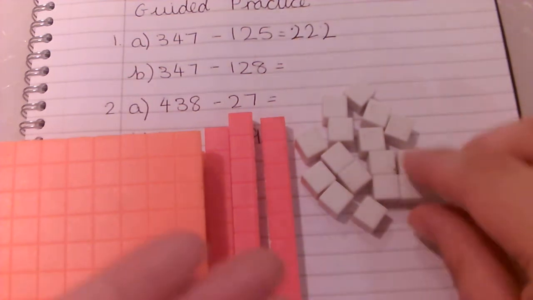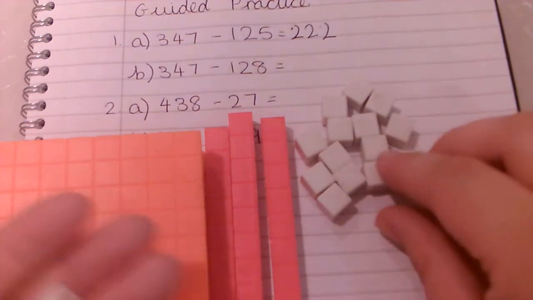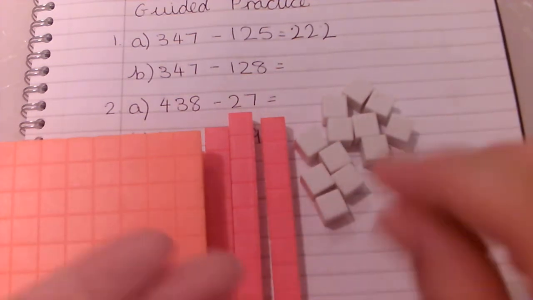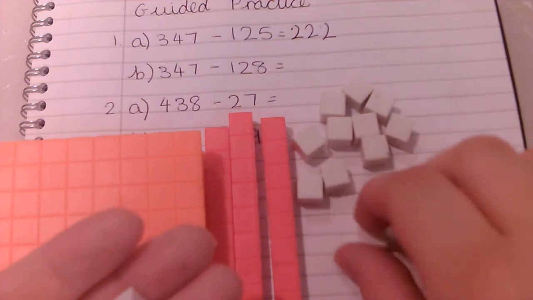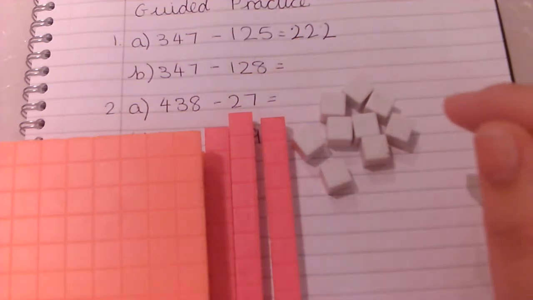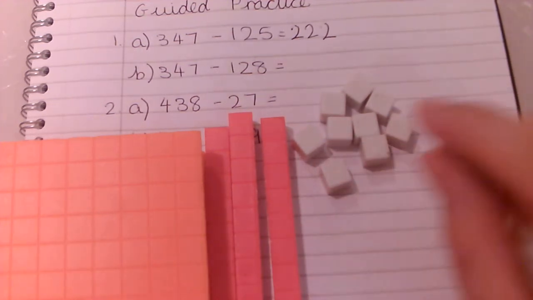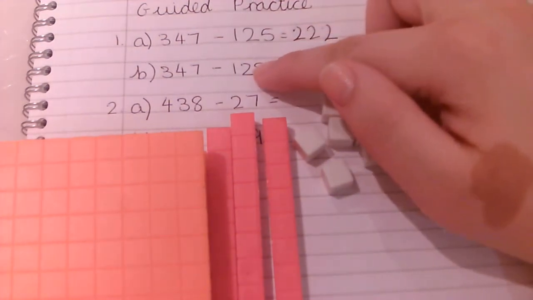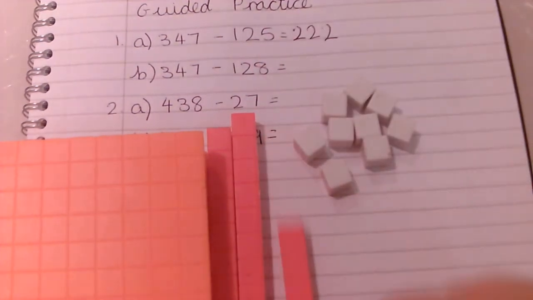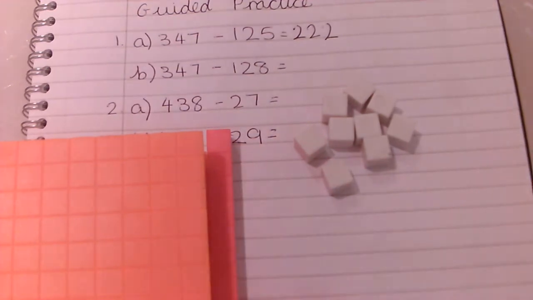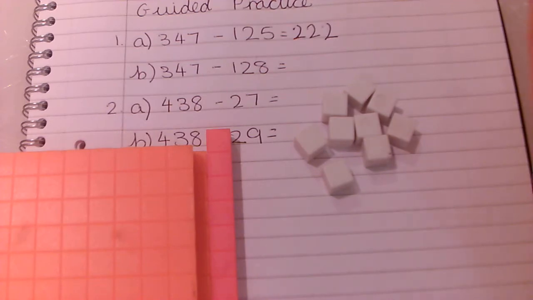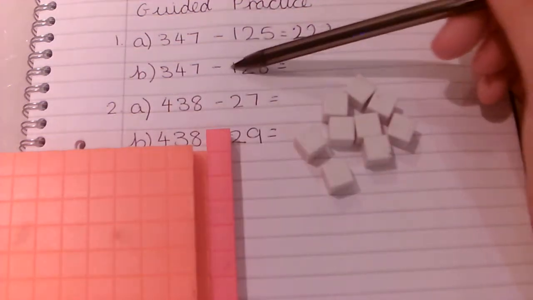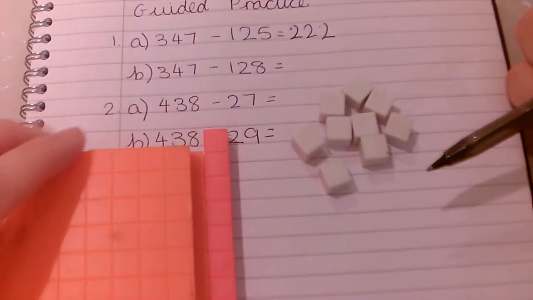So let's count 1, 2, 3, 4, 5, 6, 7, 8. So we've taken all 8 of the ones away. Now we need to move on to the tens. So we've got 2 tens, 1, 2, and we've got 100. So now we've taken away all of the 128, we can recount what we're left with.